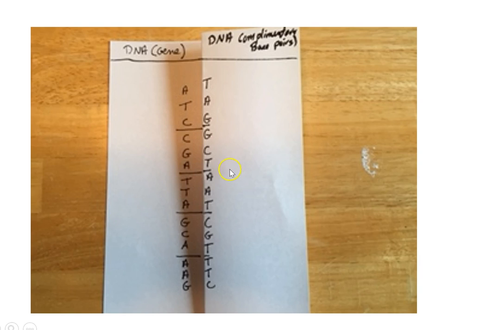Now, just to practice, fold your paper back up, and on that far left column, where it says DNA complementary base pairs, I want you to do the complementary strand of that DNA. Notice the A, here's a T. Just like your model, you're going to mimic that model. Take whatever your nucleotides are and do the complementary base pair strand of the DNA.